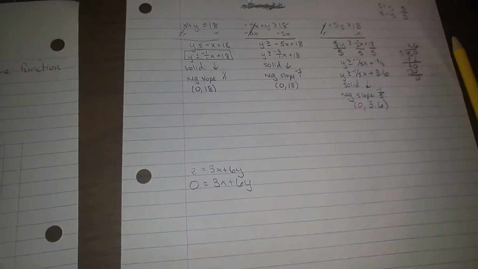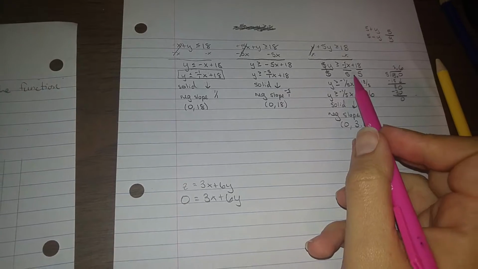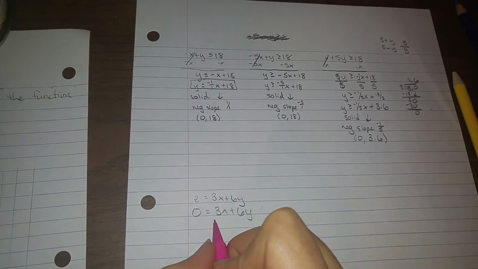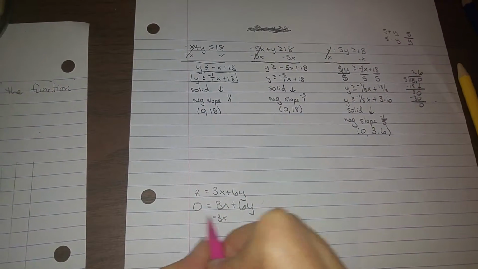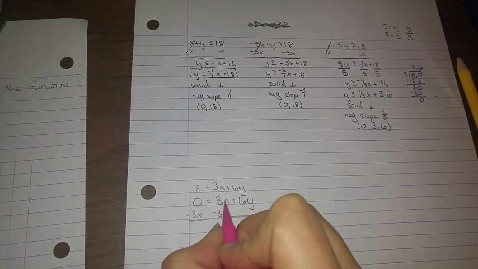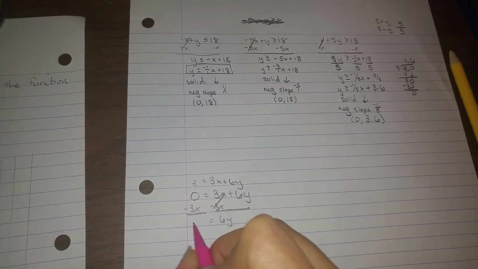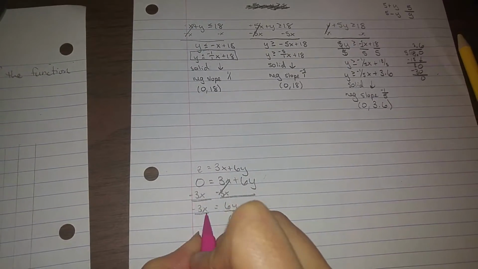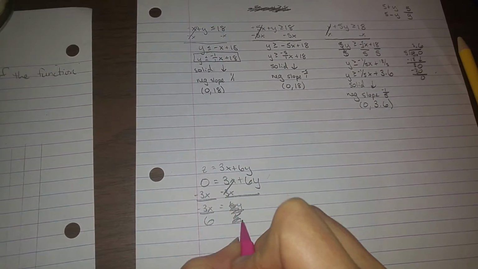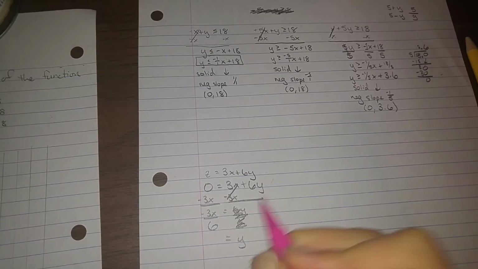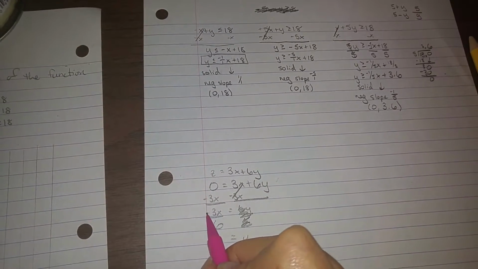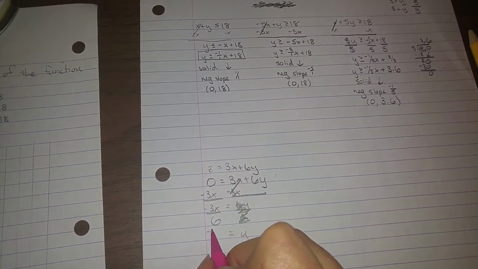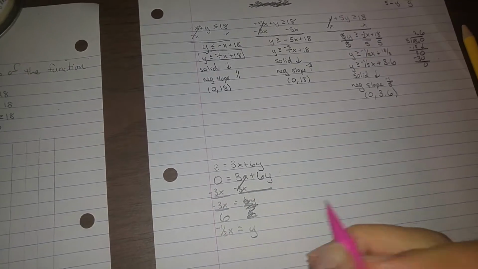And I'm going to do what we did over here and get this y by itself. So I'm going to subtract my 3x over and get 6y equals negative 3x. Divide everything by 6 to cancel that 6 out. And negative 3 over 6 reduces to negative 1/2 x.